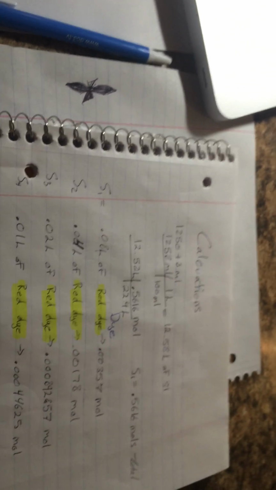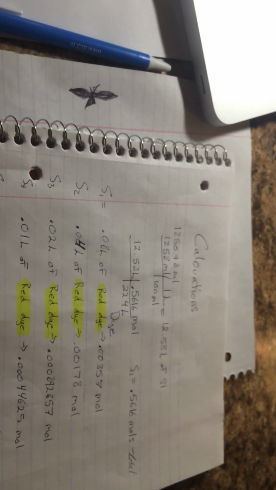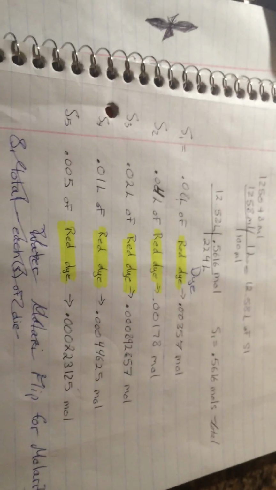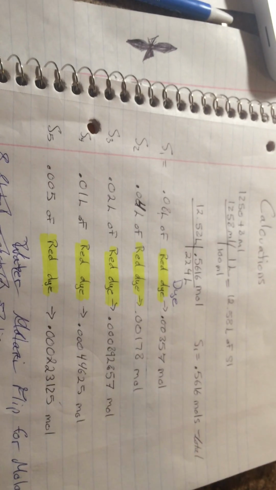So when looking at the calculations, because I wasn't working in grams, I was working in milliliters, I had to use the standard room temperature or standard room pressure conversion that I learned in chemistry. So pretty much what it is, you just take milliliters and you divide it by the STP, which is 22.4, and it will give you your molarity, or your moles per mass.